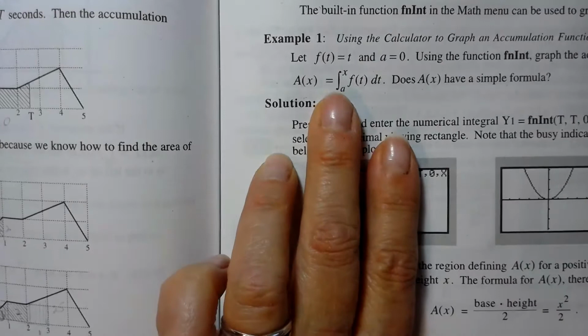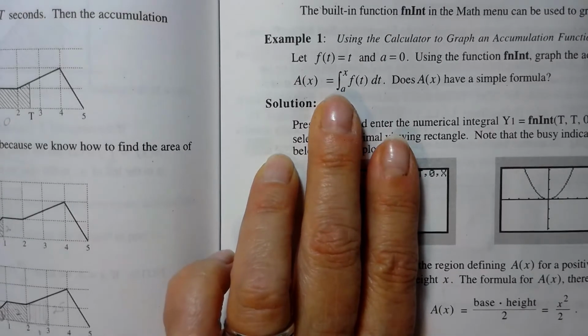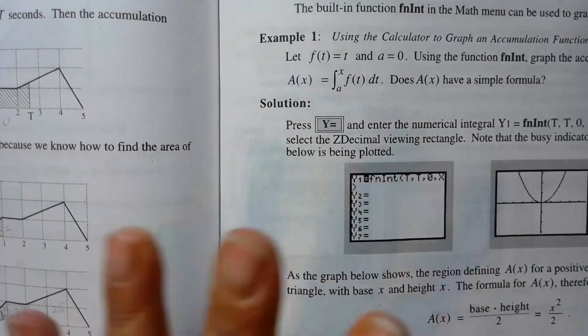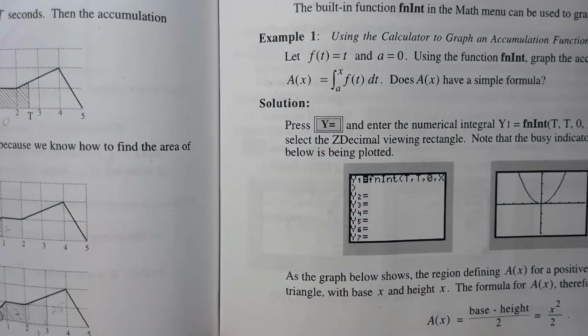So here's an example here. Using a calculator to graph an accumulation function, it says let f of t equal t, a equals 0. Use fnint to graph this function here. Does it have a simple formula?